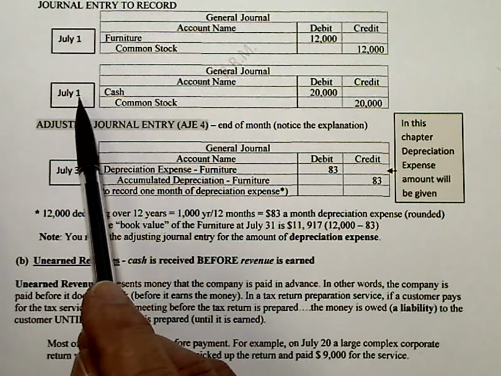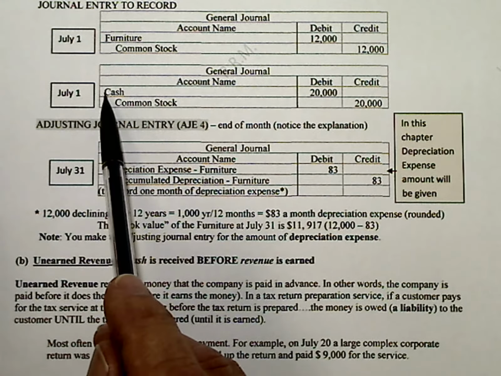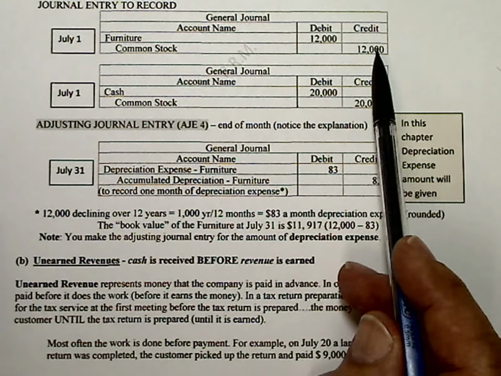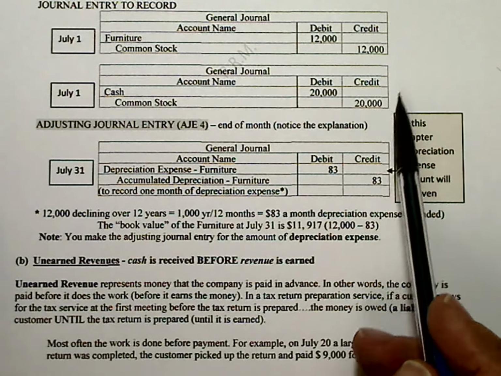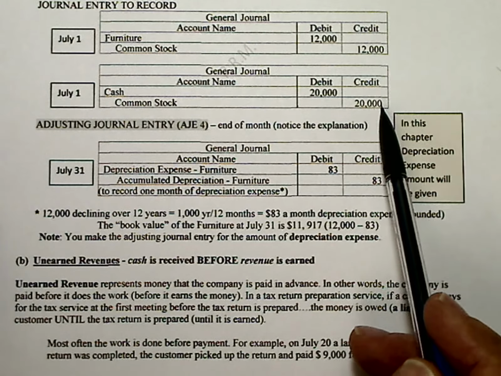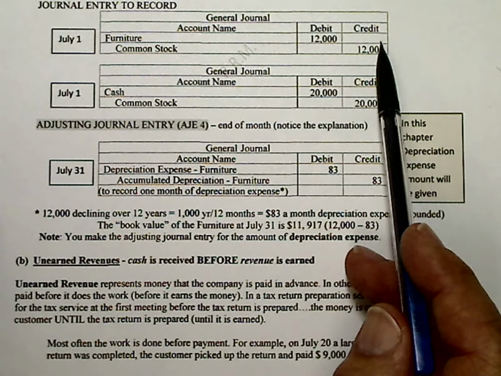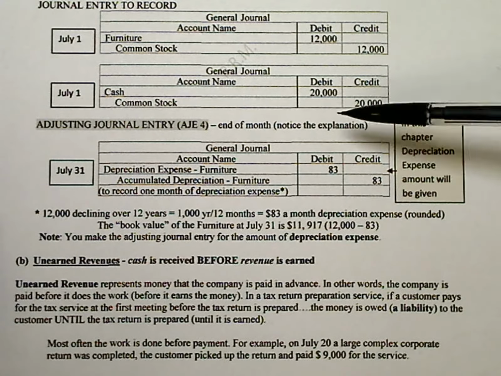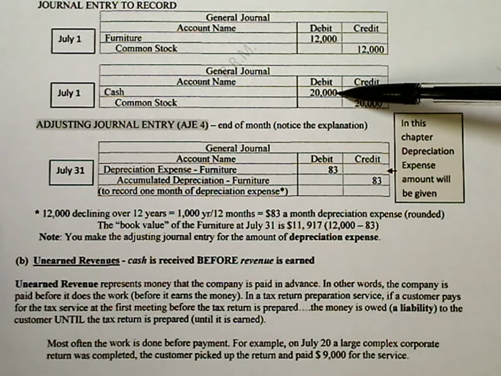Same day, the cash that we put in, the company cash goes up, common stock goes up. We've had a $32,000 increase in stockholders' equity, in particular the common stock account, and we've had a $12,000 asset added and another $20,000 asset added to the business.